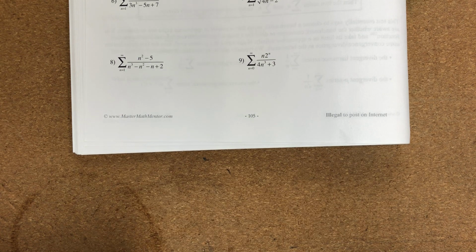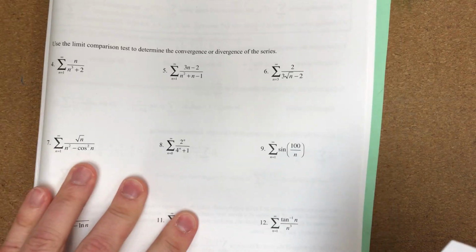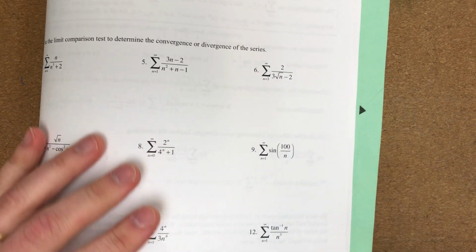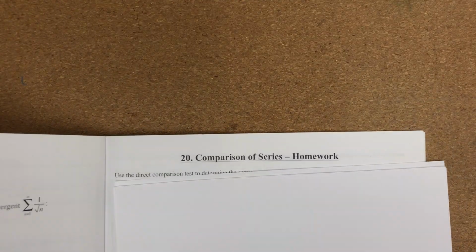And then if we move on to the homework, it's just 12 questions where we are using comparison. So this is definitely an AP topic. It's a thing that shows up. I know I poo-pooed the integral test. This test is very helpful. It's very much a thing.